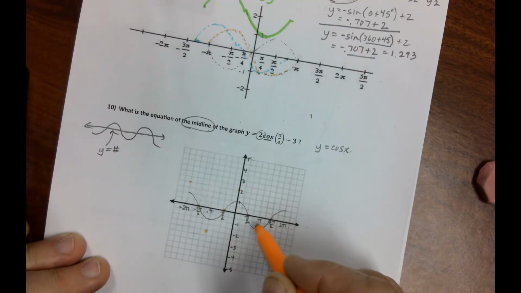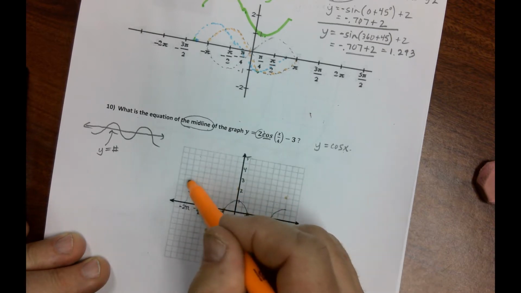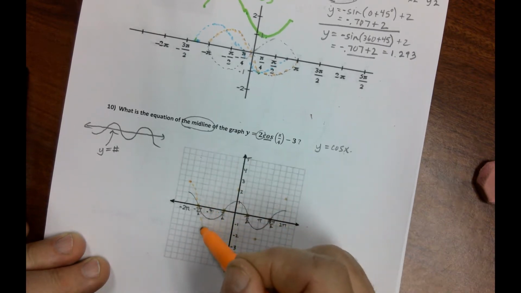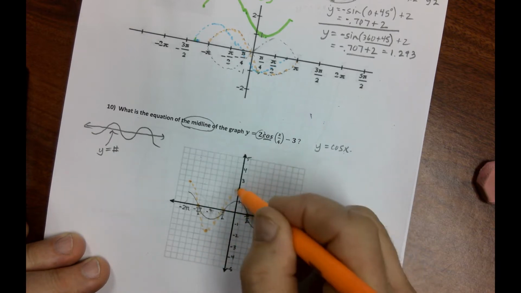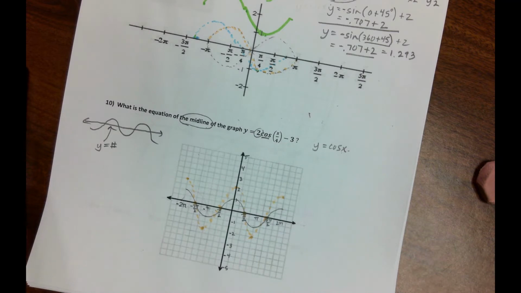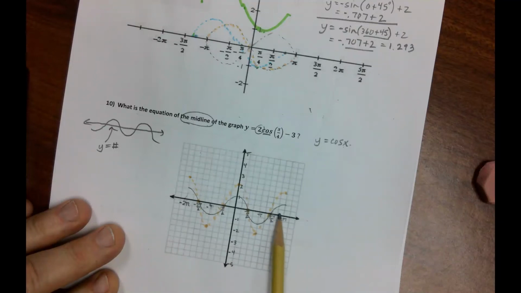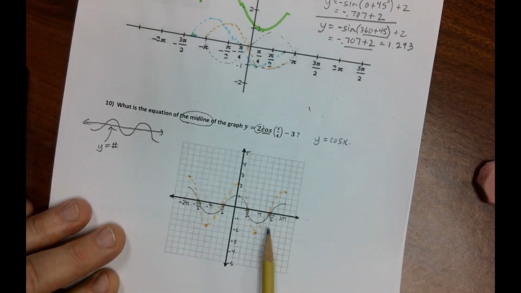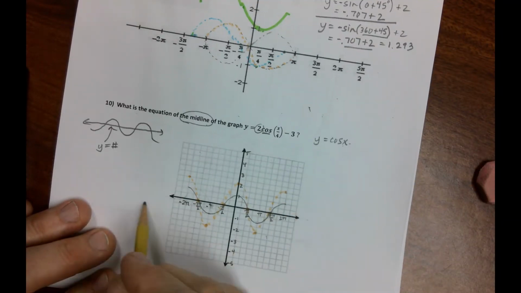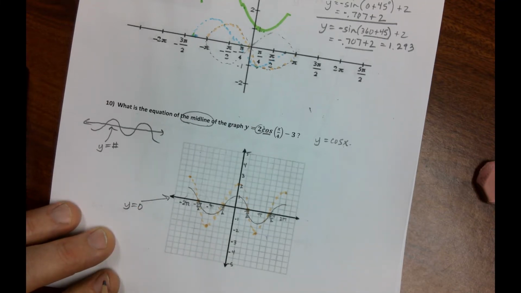Those zeros don't change. -1 goes to -2. 0 doesn't change. 1 goes to 2. So I change the drawing like so, and I ask myself, how did that change the midline? Well, it wouldn't, because this still cuts it right in half. This is 2 above the x-axis. This is 2 below the x-axis. So if this is where it ended, my answer would still be y equals 0 for the midline.